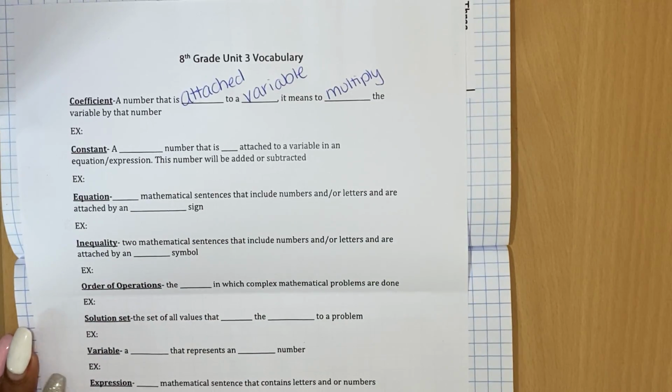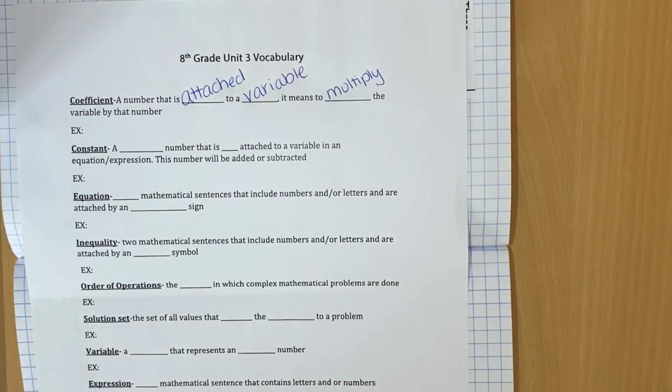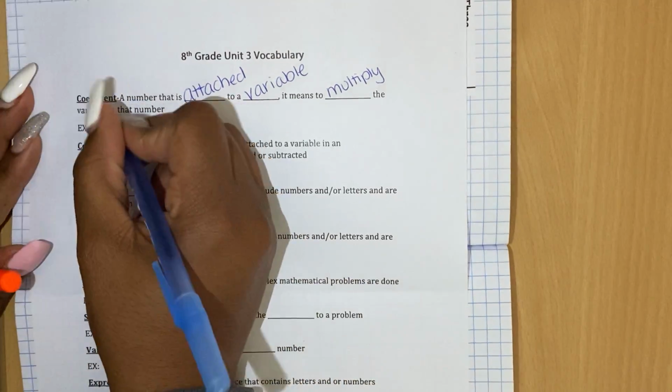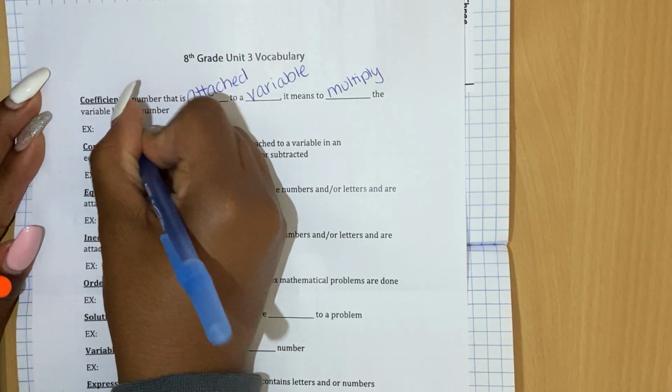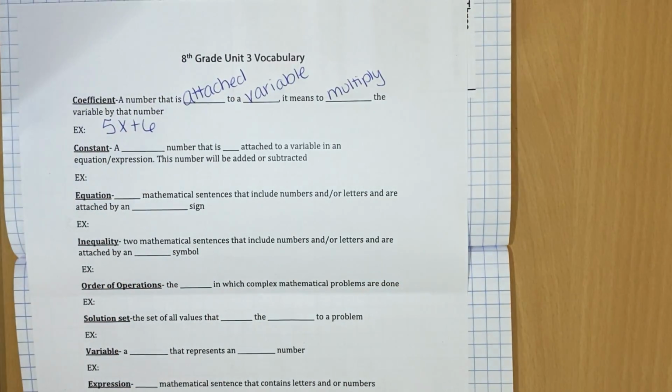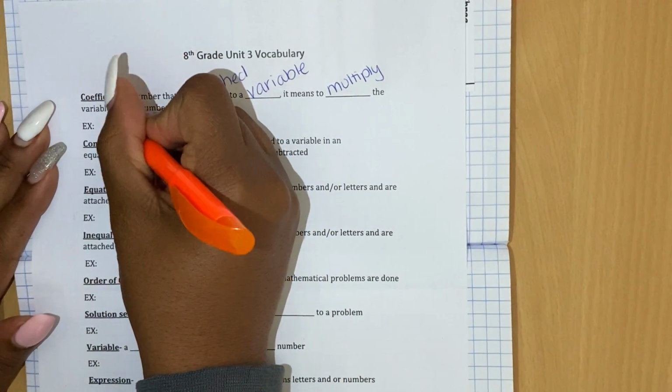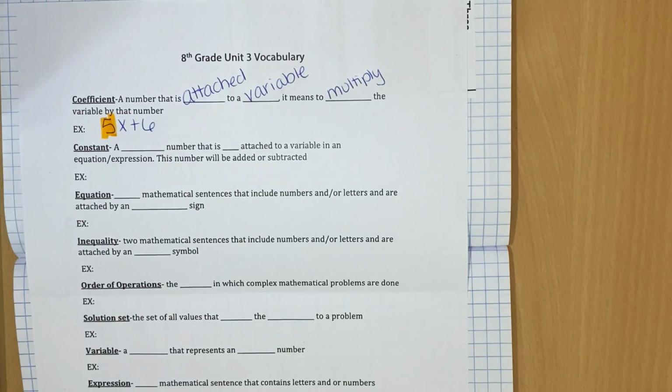It is attached to a variable, and it means to multiply the variable by that number. Okay? For example, if I had 5x plus 6, the 5 is what's attached to the variable, so it is the coefficient. It is multiplied by the variable, okay?